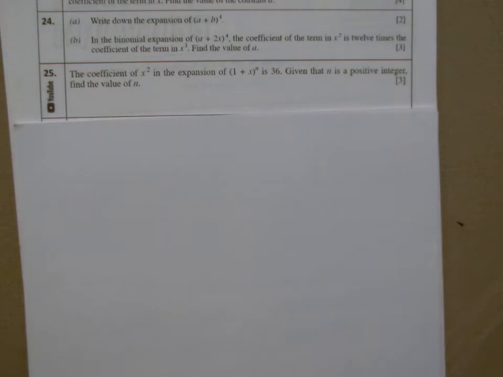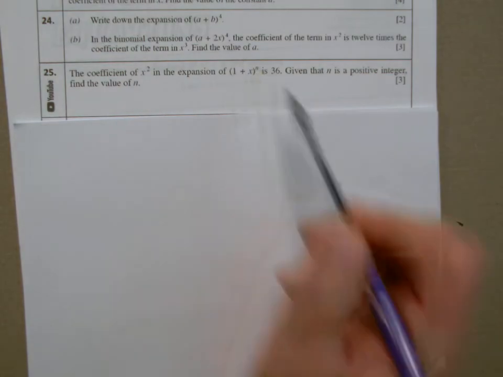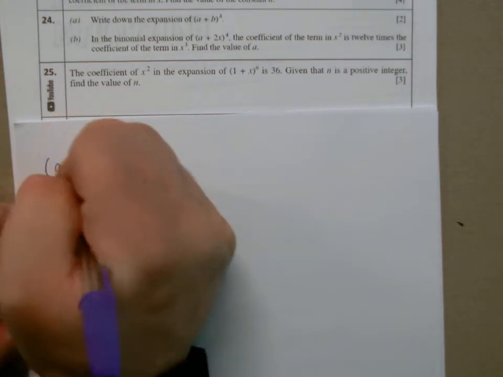So with question 25, you've got the power n here. Now when you've got power n, you can't use the Pascal's triangle approach, because ultimately we don't know what the power is, so we don't know what row to choose. But what we'll do is consider the general formula for power n.